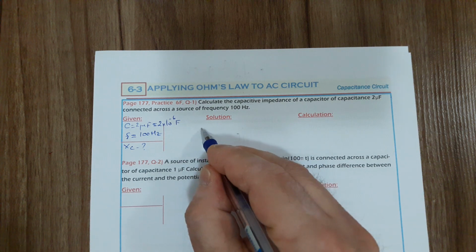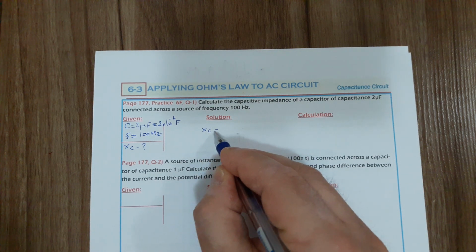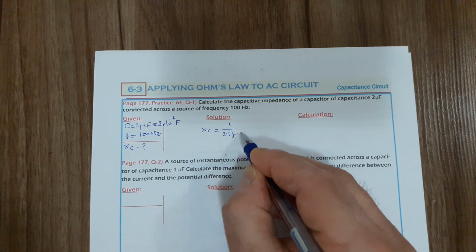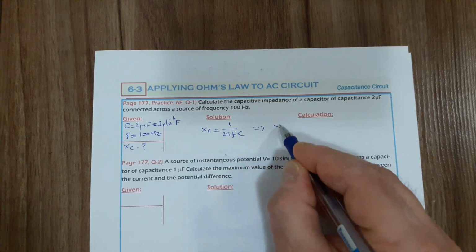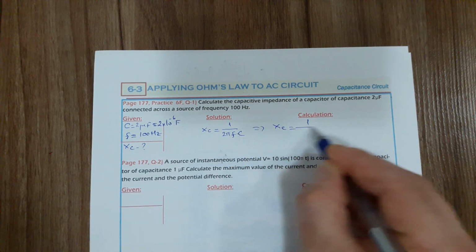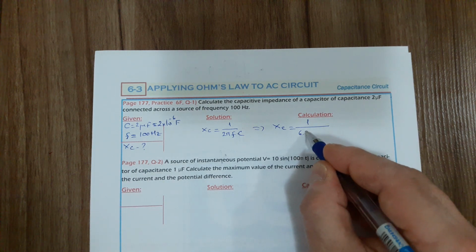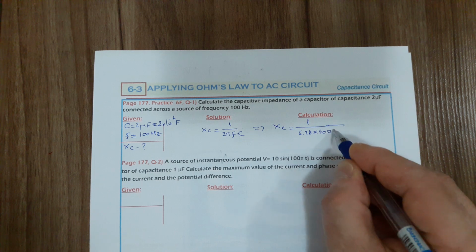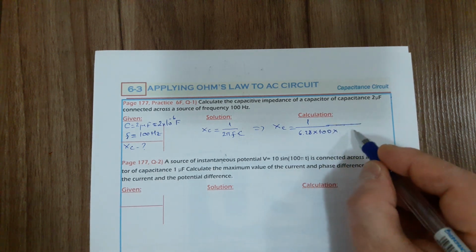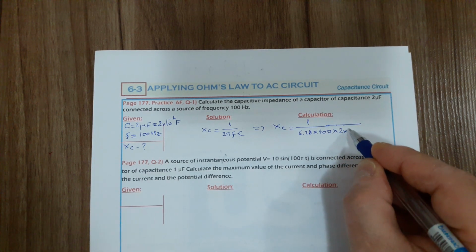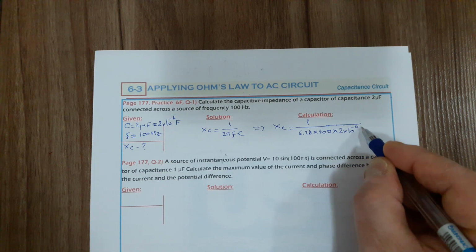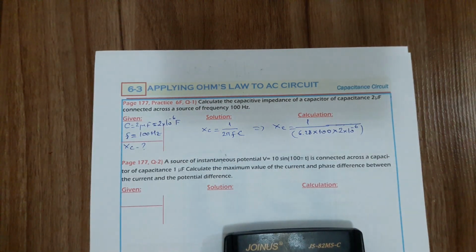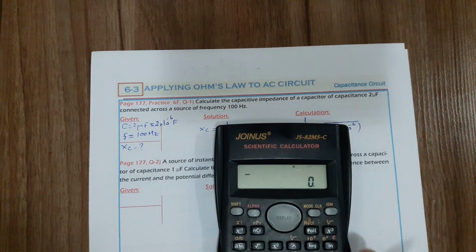Calculate XC. The equation for calculating the capacitive impedance is 1 over 2 pi fC. Okay, let's write the given values and insert them into the equation: 2 pi, 6.28, multiplied by frequency 100, multiplied by capacitance 2 times 10 to the power negative 6. Don't forget the bracket, otherwise your calculation will be a mistake. Now let's do the calculation.